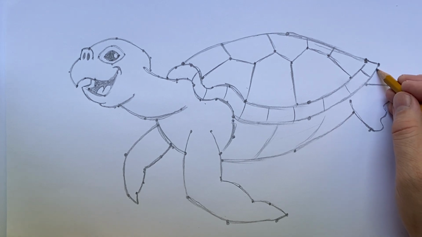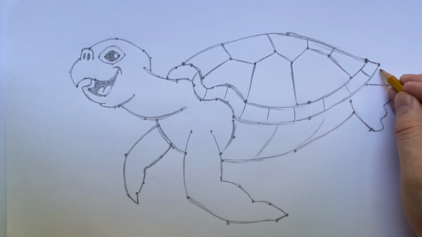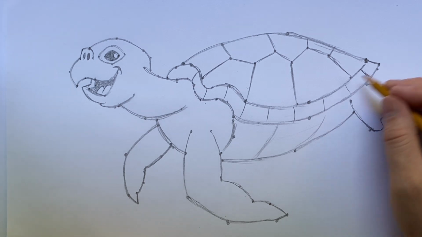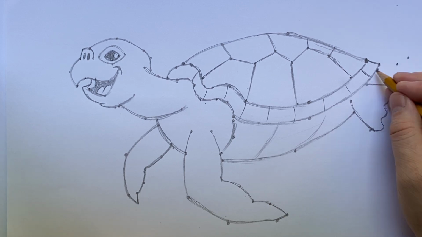Now we'll go ahead and put a tail on this guy. When you see a big tail on the back of a green sea turtle, that's going to indicate that it's actually a male. Females, the tail would not be very visible beyond the shell. You really wouldn't see it. So if you do see a big long tail, that's a male sea turtle. And that's what we're going to draw here today. If you don't want to draw a boy sea turtle, you can leave this off.